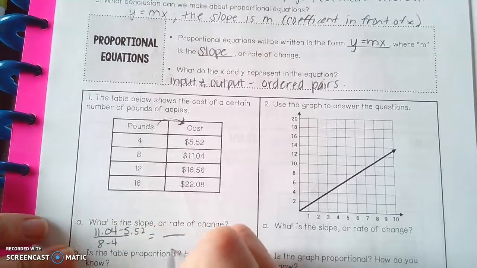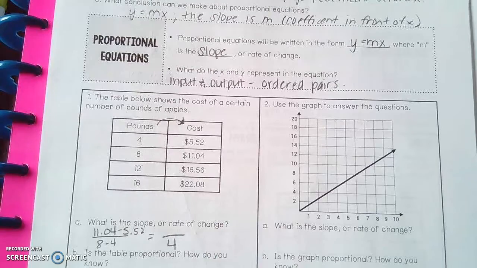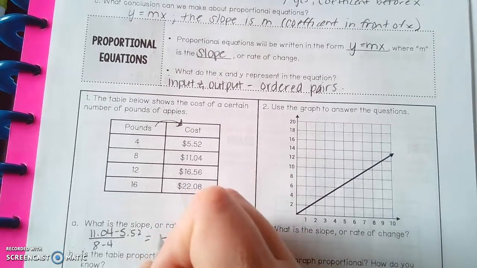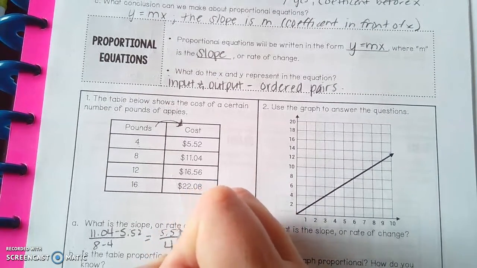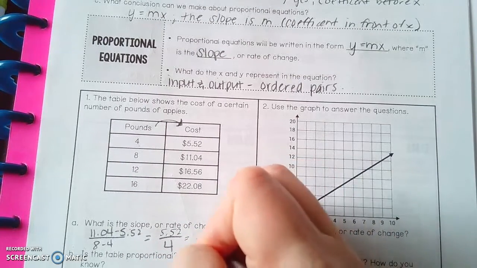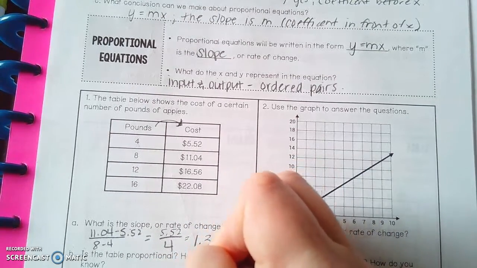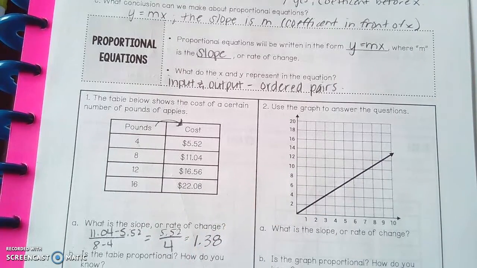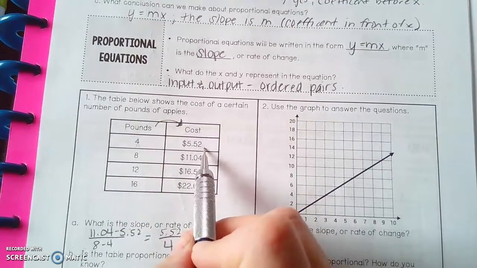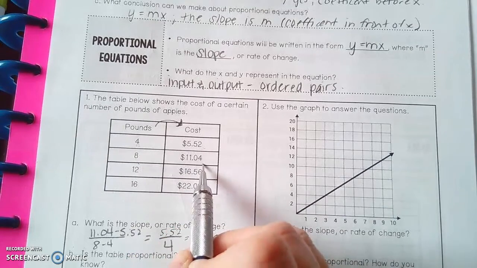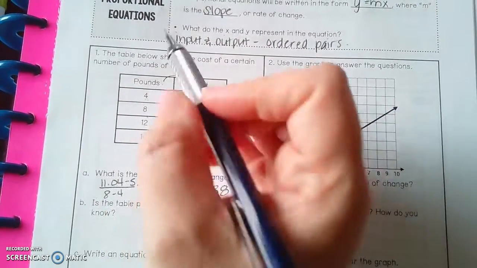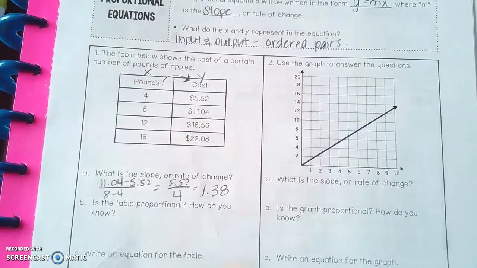My 11.04 minus my 5.52 equals 5.52. And 5.52 divided by 4 gives me a slope, rate of change, or constant of proportionality of 1.38. So that means that 4 times 1.38 is equal to this. 8 times 1.38 is going to equal this. So that is the relationship. It's from our pounds to our cost. This is going to be our x, this is going to be our y.